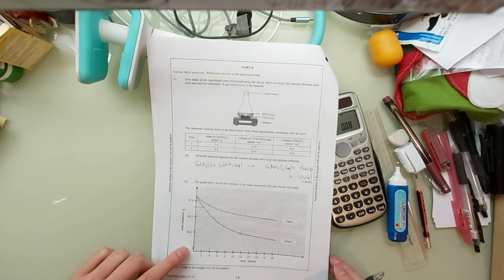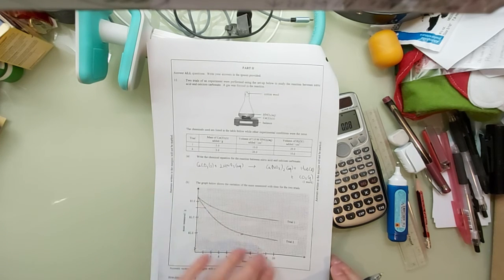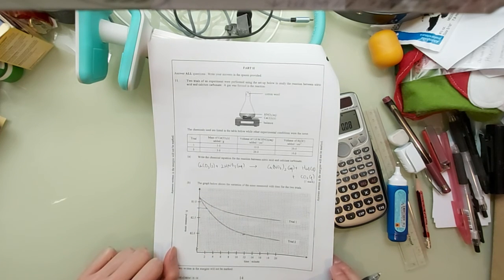Or no, more gas is released. This is the mass measured.